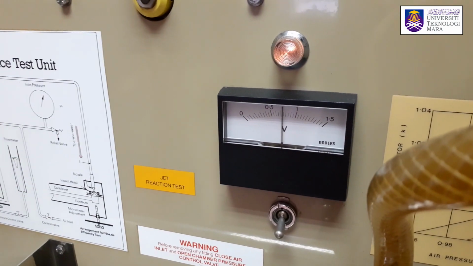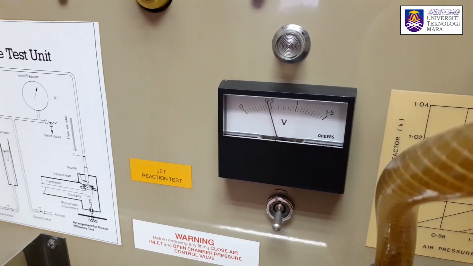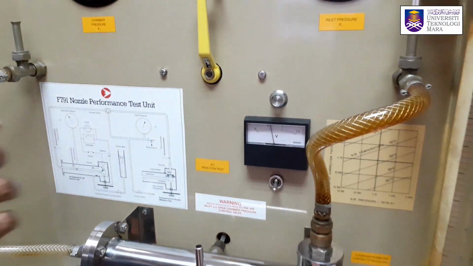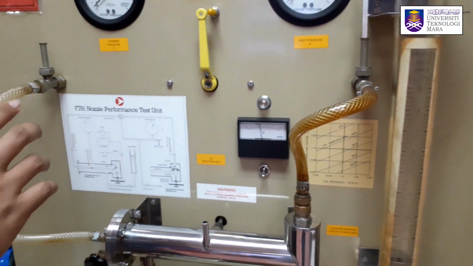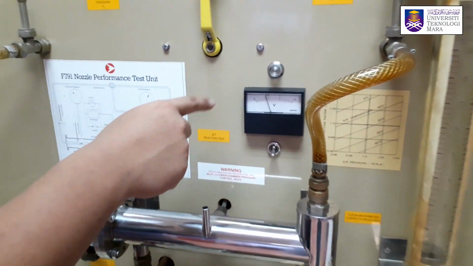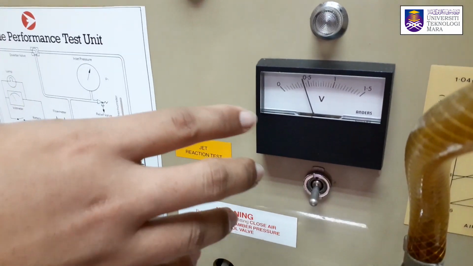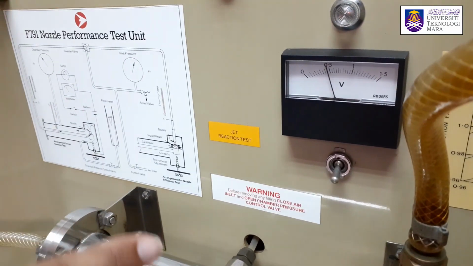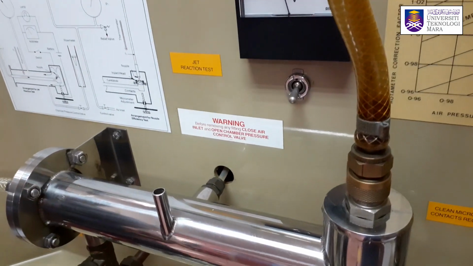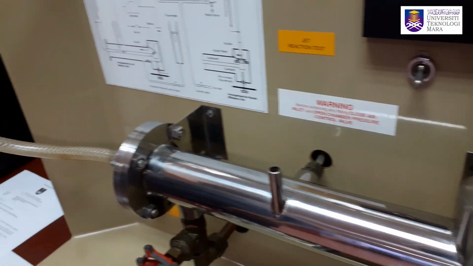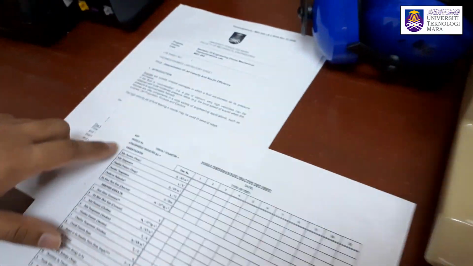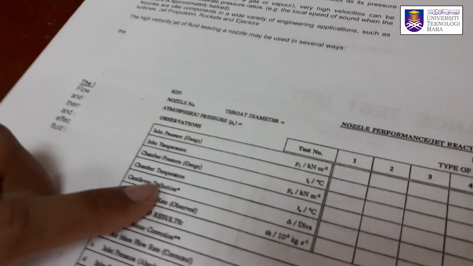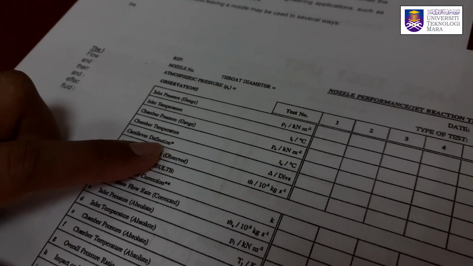Calibration is needed every time you change the nozzle and every time you increase the chamber pressure. It needs to stay between at least 0.5 volts to 1 volt. This is very important because you will need to take the reading of the micrometer and write it down on your data sheet, as written here, the cantilever deflection. So you need to actually write that down.